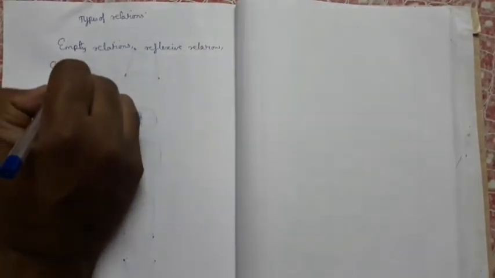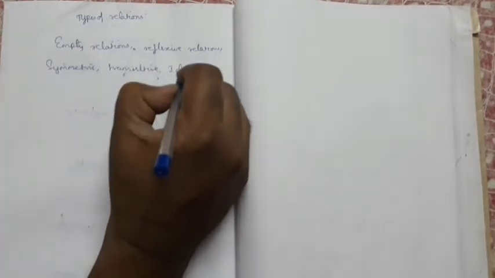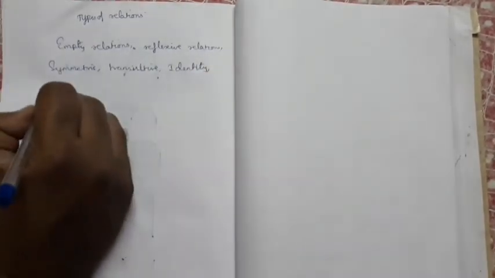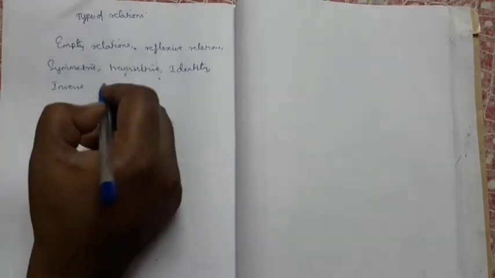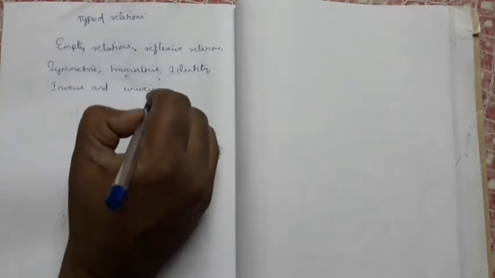So now we will study about the different types of relations. There are many types of relations, like empty relations, then we have reflexive relations, symmetric, then transitive, identity, inverse, and universal relations.